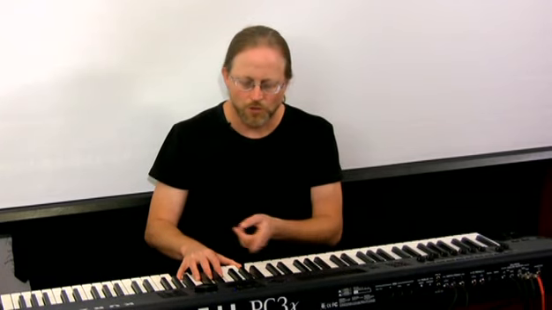Some of these other patches, I'll go back out and show you. Here's one where the modulator is controlled by the key number. So now whatever the last key I played was, that's the pitch.